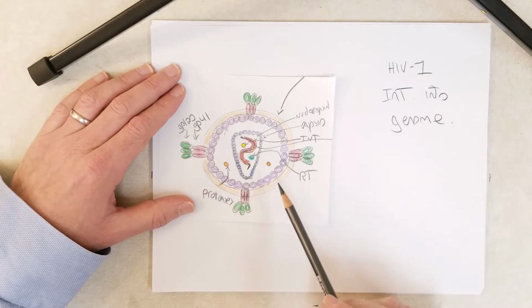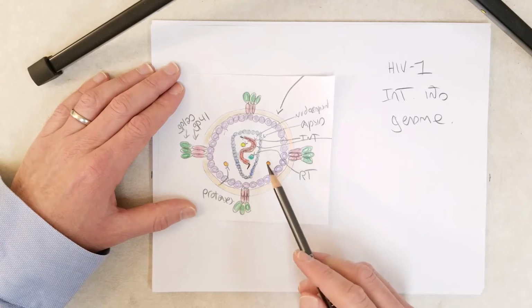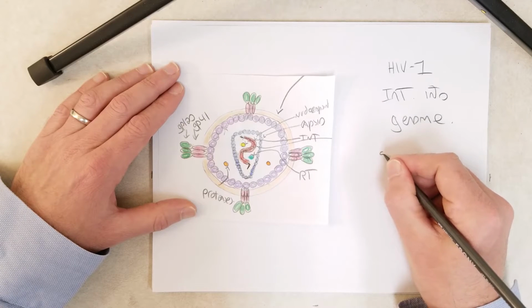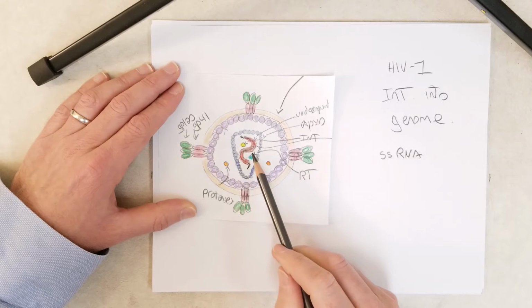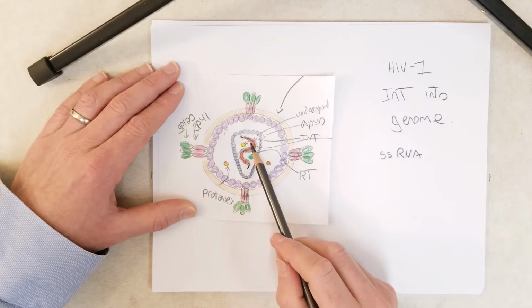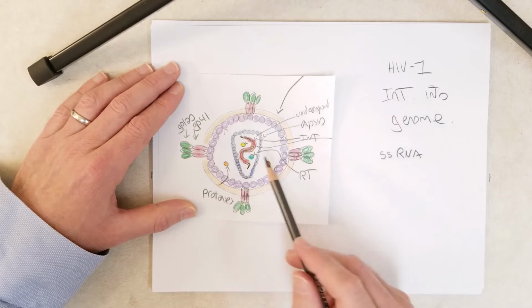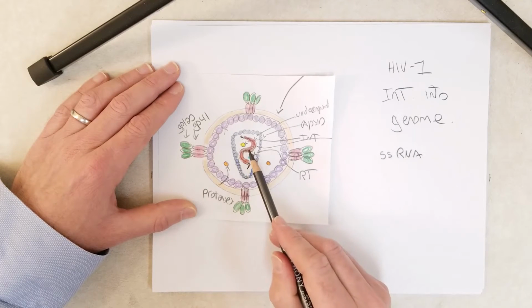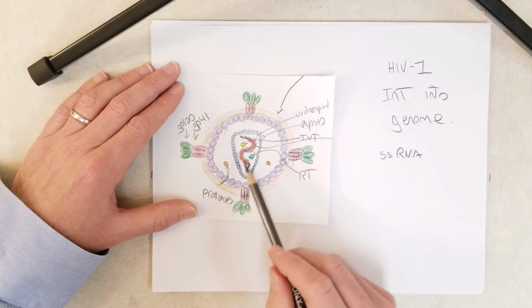And as you saw in previous videos, this is my diagram of an infectious virion, or infectious particle of HIV-1. And HIV-1 is what we would call a single-stranded RNA virus, and each infectious particle has 2 copies of the genome, but I only diagrammed one here. And the goal of HIV-1 is to get this copy of this single-stranded RNA in DNA form into the genome of the cell it infects.